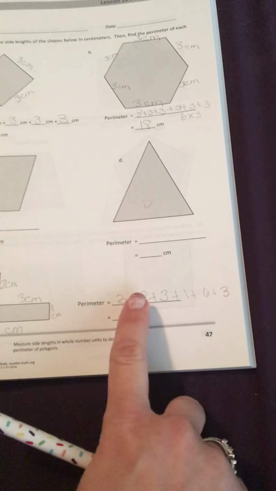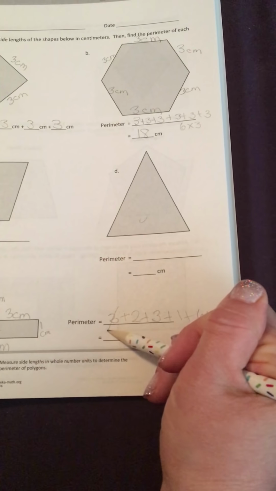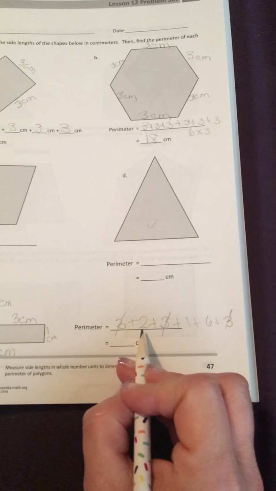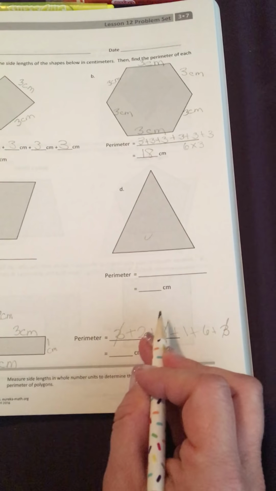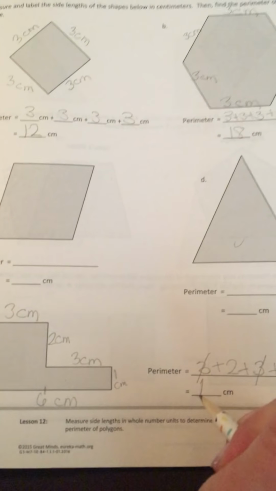You can individually add all these up if you want to. Like 3 plus 2 is 5. 5 plus 3 is 8. 8 plus... You could do that. Or if you want to do all of your 3's together first, that might make it even easier. So 3, 6, 9. So if I'm at 9, and then 9 plus 2, that's 11, 12, and then 12 plus 6. 12 plus 6 is 18, so that means that perimeter is 18.